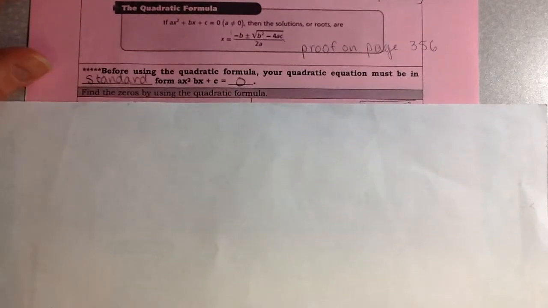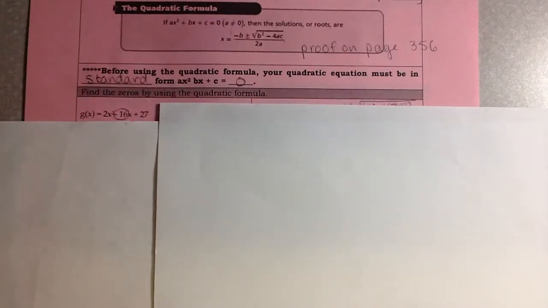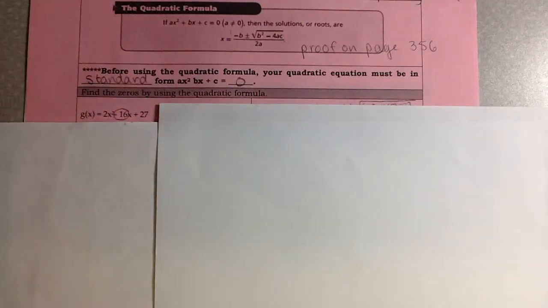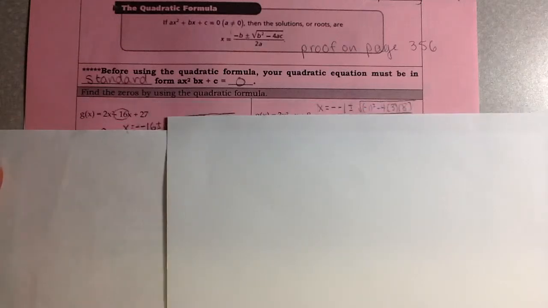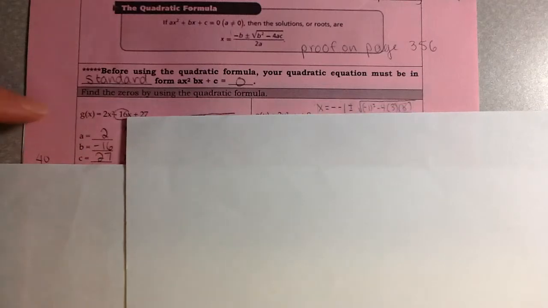And we want to do a couple of examples using the quadratic formula to find zeros. So our first problem is g of x equals 2x squared minus 16x plus 27. Now the reason why I circled the minus 16x is because when you pick out a, b, and c, you always need to take the sign with the number. So when we're looking here, we have a is 2, b is negative 16, c is 27.